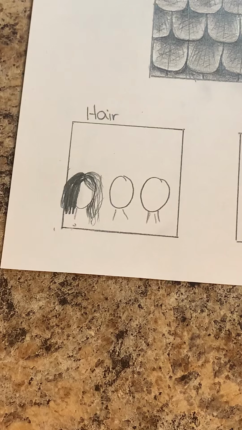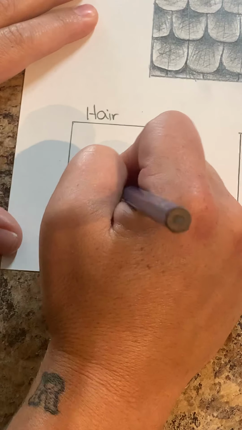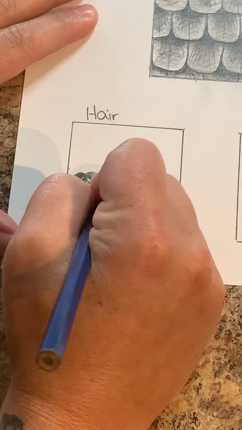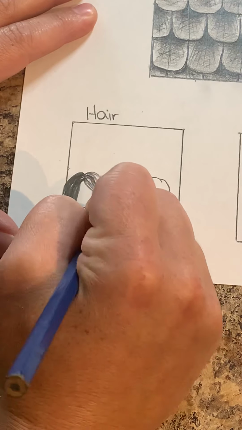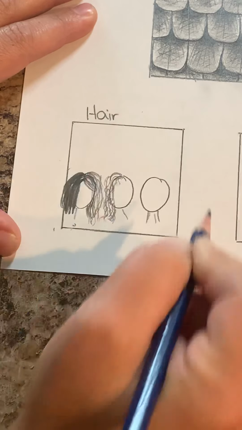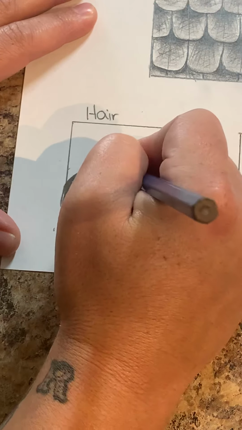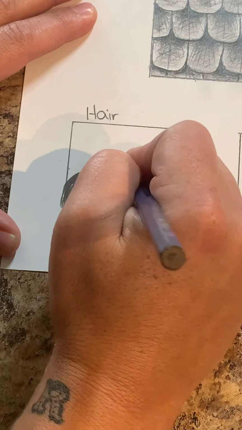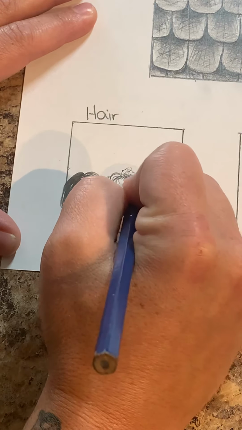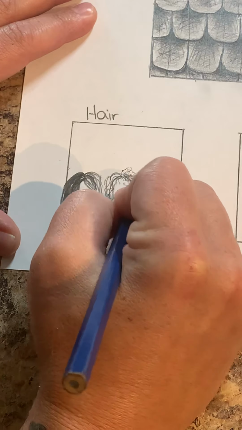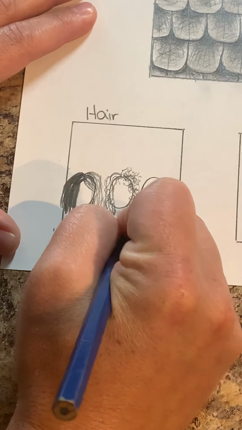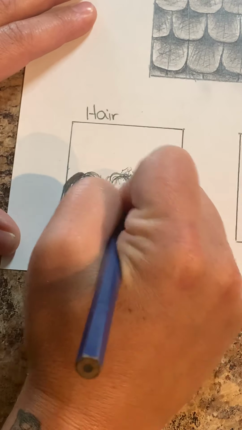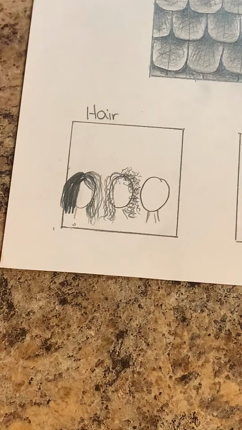Okay, so same concept. If you want straight hair, you would do straight lines. If you want wavy hair, right, we're going to do wavy lines. And again, we're leaving spaces in between the hair. You know, if you want her to have curly hair, you would do a bunch of curly lines. Curly Sue look here. So you would do curly lines for hair. Okay.